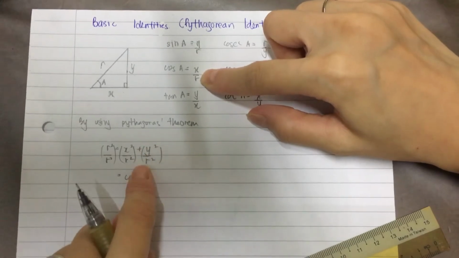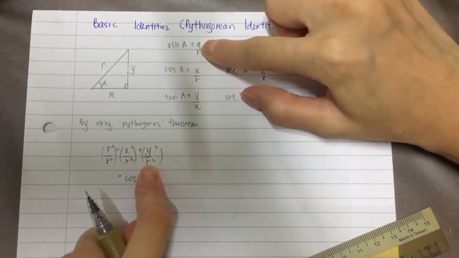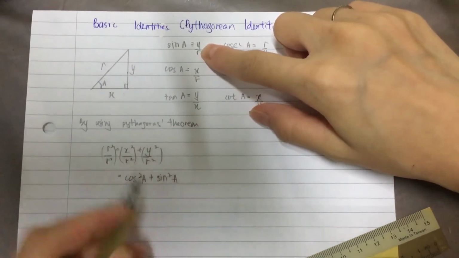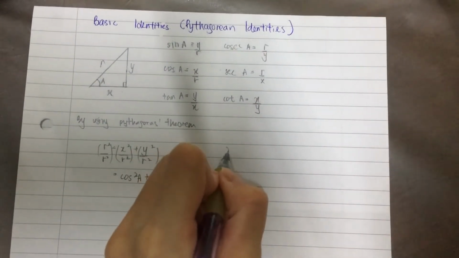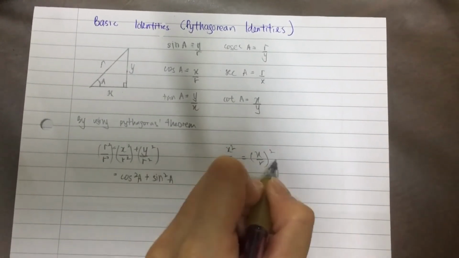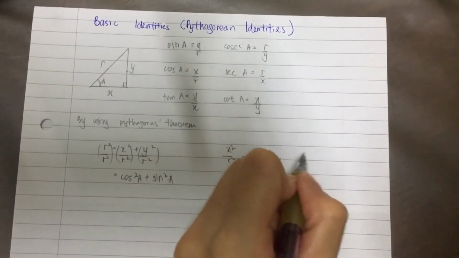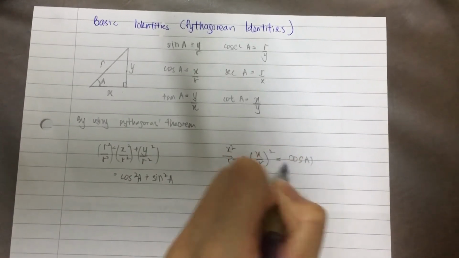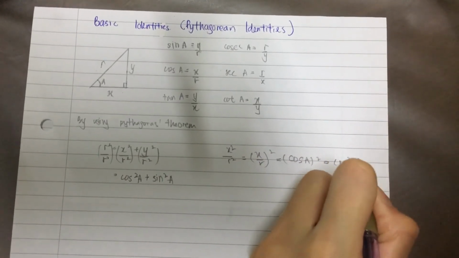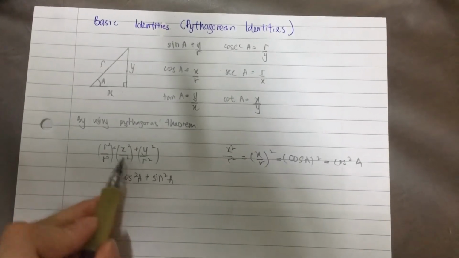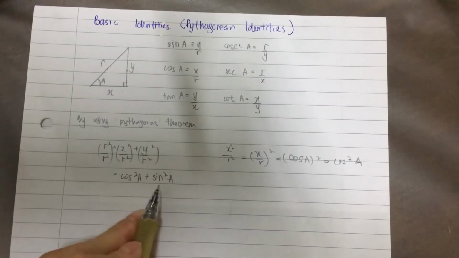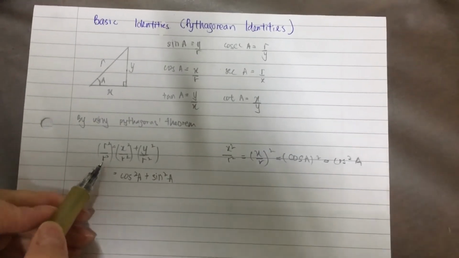Now y squared per r squared is actually sine square A. If you note that x squared per r squared is actually x per r squared, and this x per r is actually cos A, so cos A squared can be written as cos square A. That is why x squared per r squared will be equal to cos square A, and y squared per r squared will be sine square A. So r squared per r squared will be equal to 1.